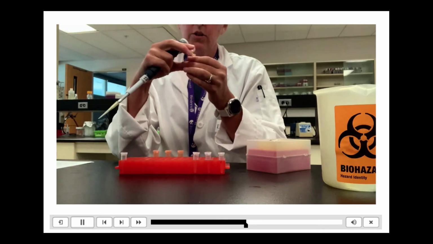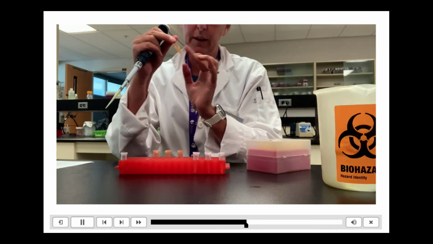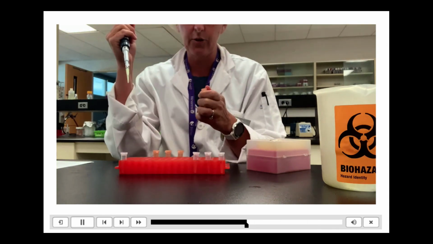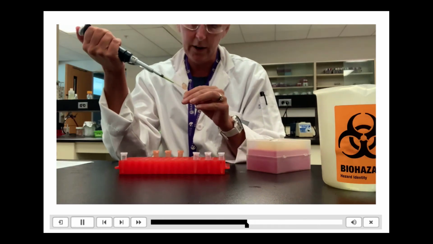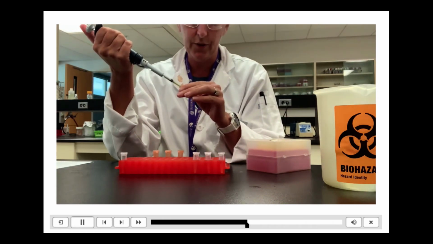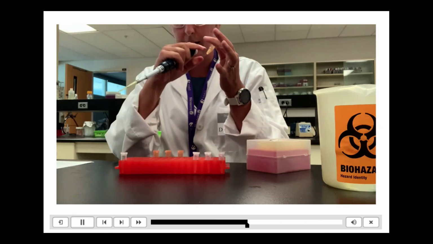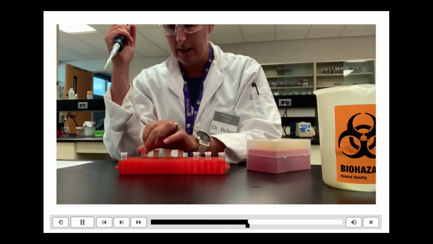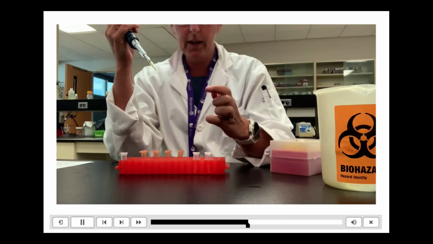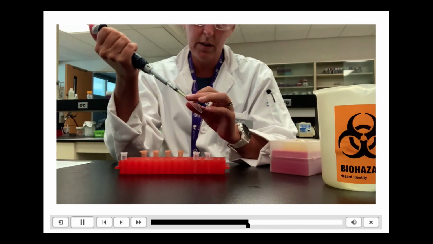So 10, actually, I should give these a bit of a flick. They've been sitting for 15 minutes, so the cells are probably settled. You'll get a very inaccurate dilution if the cells are all settled at the bottom and you just take liquid off the top. So make sure you mix that tube. Now we're going into the 10 to the -2 tube. In we go.